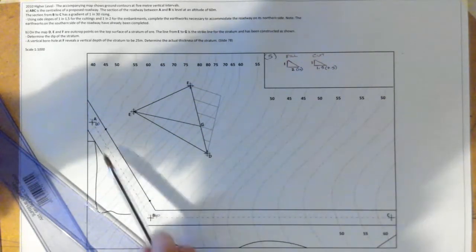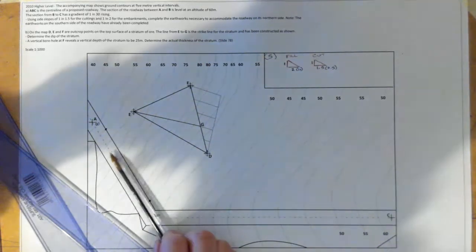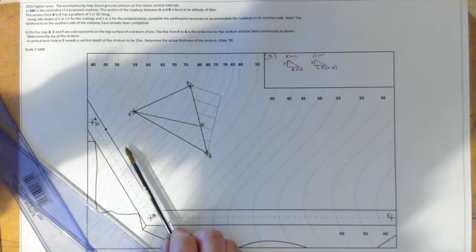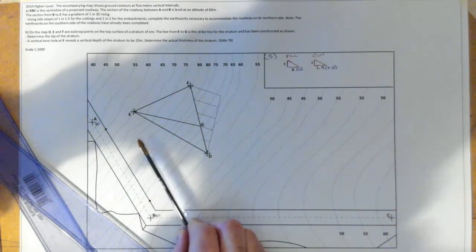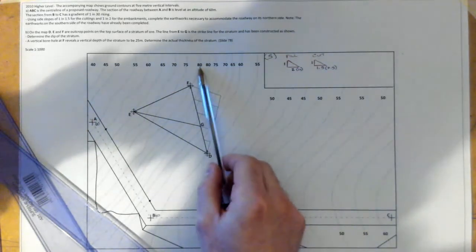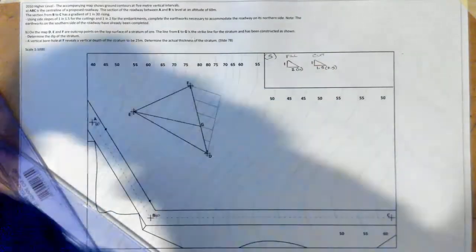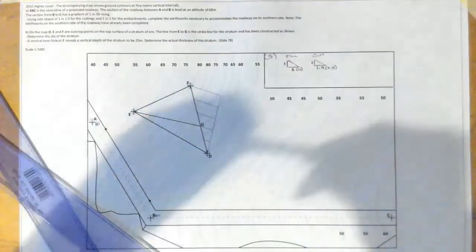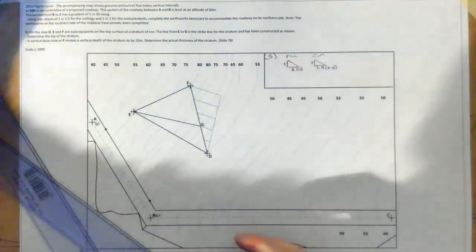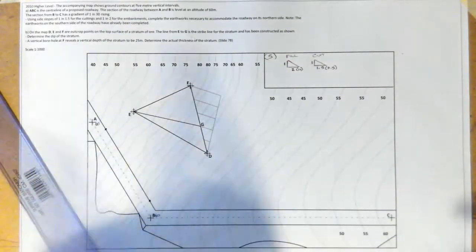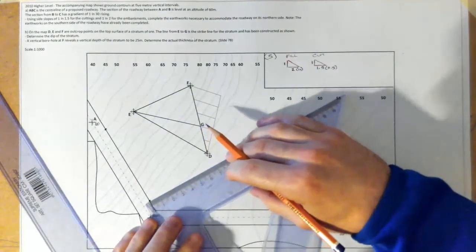So that means from the side of the road, I'm going to measure out in increments of 7.5, 7.5, 7.5, and so on, until basically I hit the height of 80. And remember, the side of the road is starting at 60. So, using our sliding set squares here, and I'm going to use this pencil here, I'm going to measure out from the side of the road.